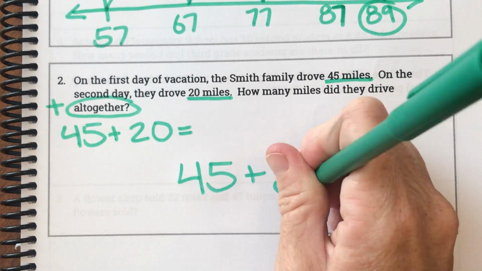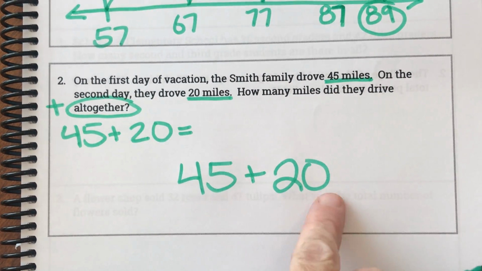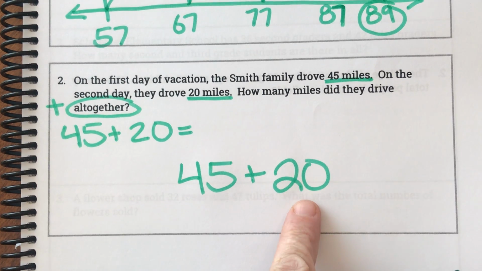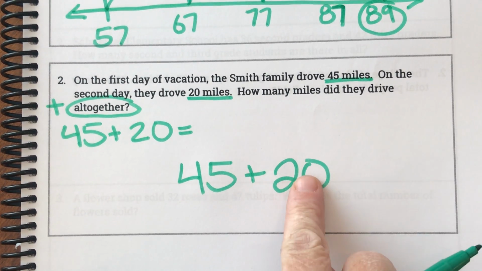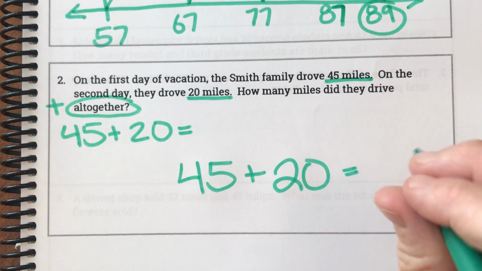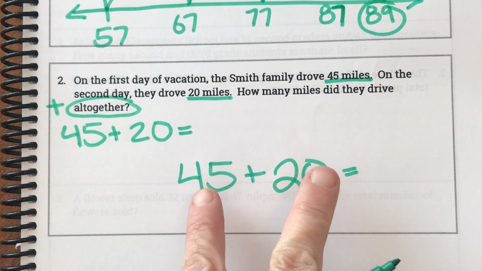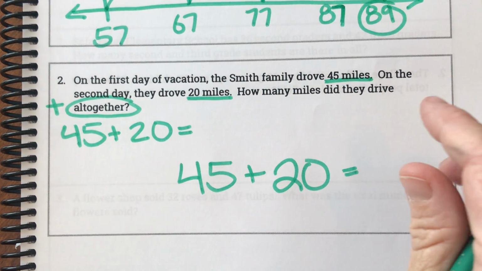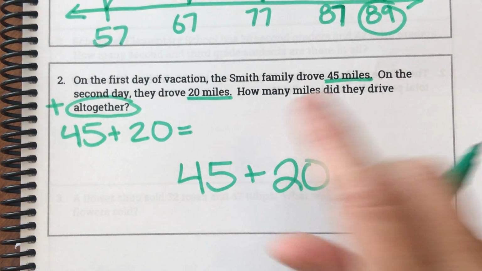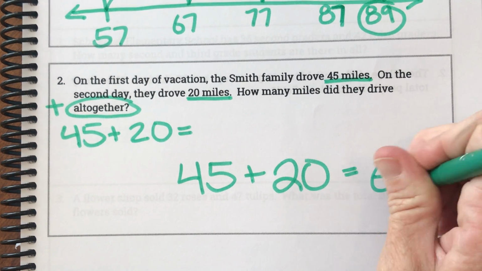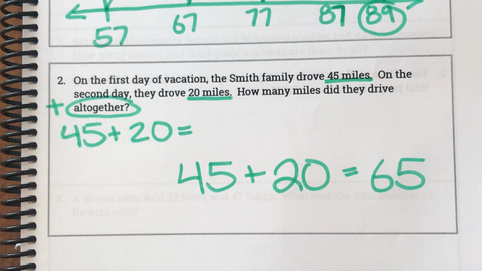Normally in the friendly number strategy, we choose which addend is closest to a friendly number, but this one already is one. So we could just leave it like that. If I had 20 plus 40, what's my 20 plus 40? I would say I have 60. So 20 plus 45 is 65.